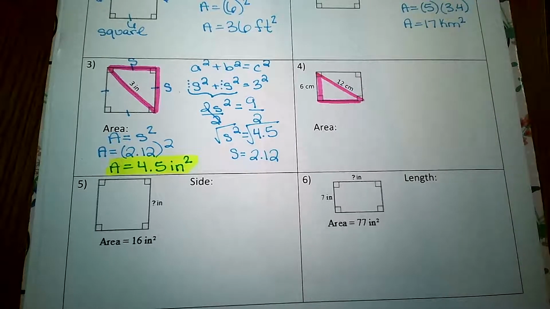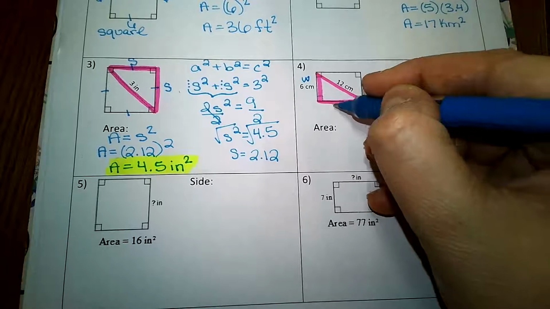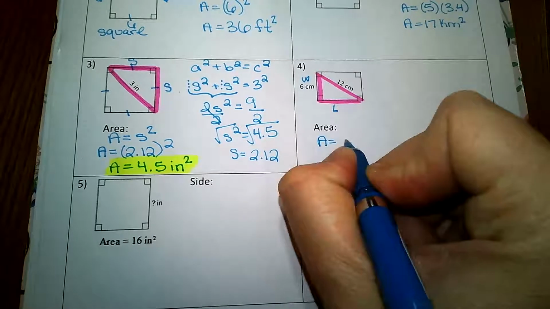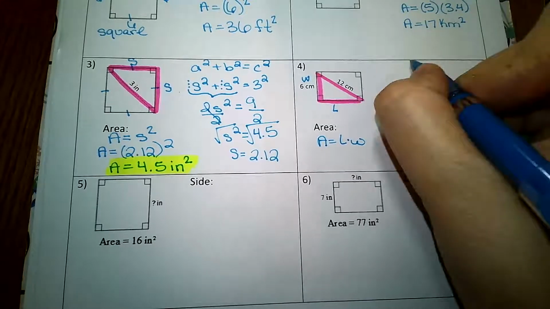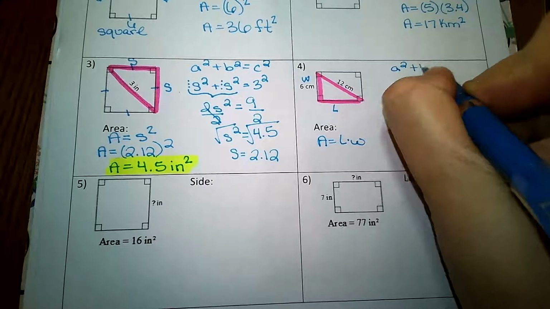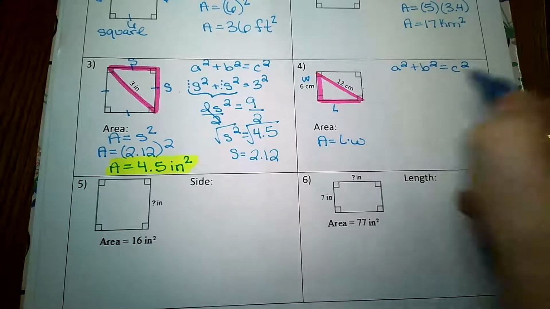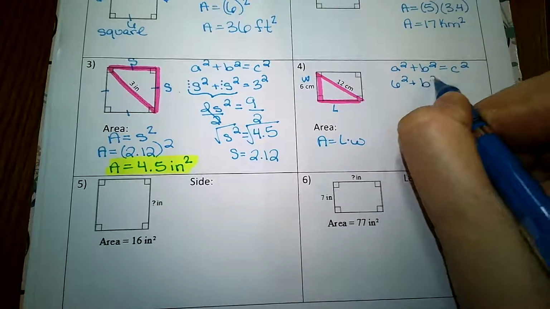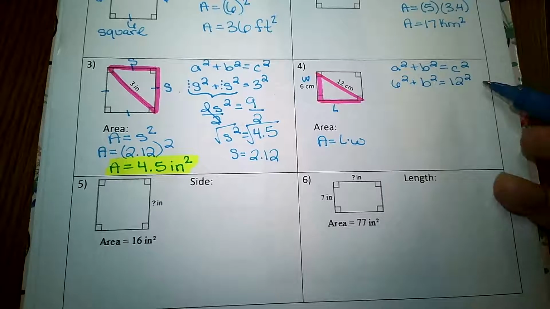On this right triangle, I've got 6, which would represent the width, but I don't have a length. So I need to do some extra work to figure out what the length is because the area formula for a rectangle is length times width. So first things first, let me figure out what the length is. Got my Pythagorean theorem handy. 6 is going to represent A. I've got to figure out what B is. And C is 12, always the hypotenuse in the C value.